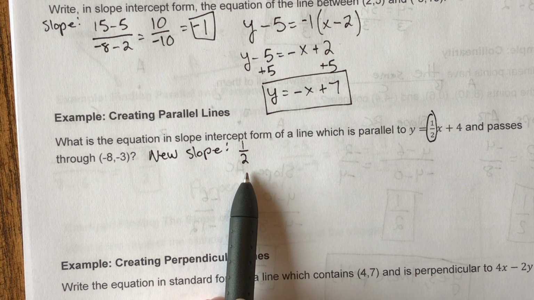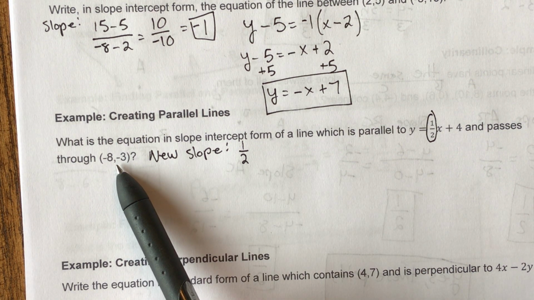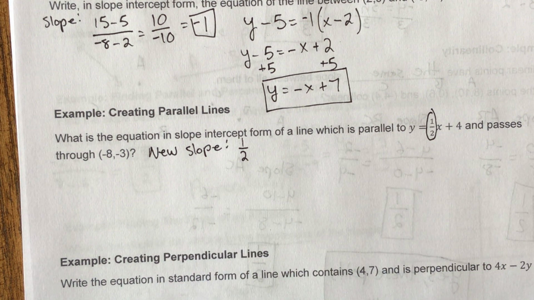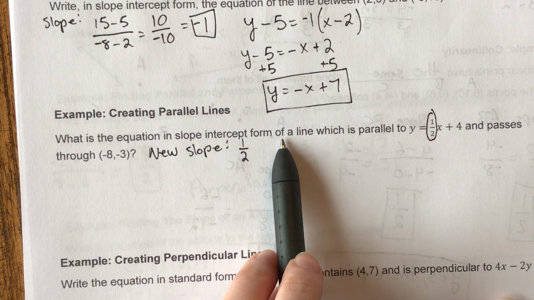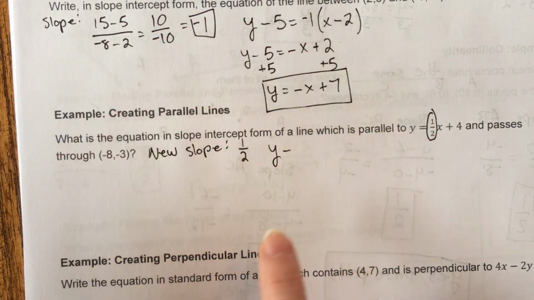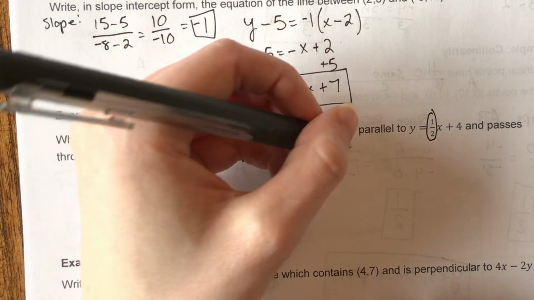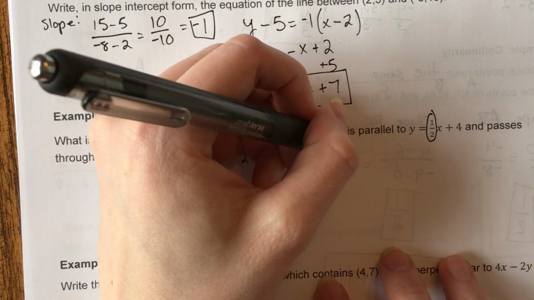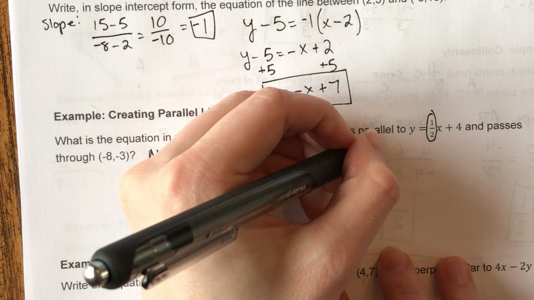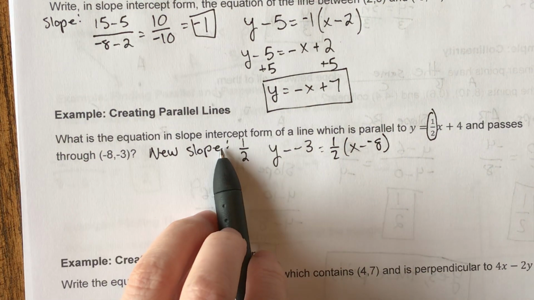So now I have a new slope, and this line needs to pass through this point. Well, that gives me a point and a slope. I am able to make an equation in point slope form and then turn it into slope intercept form, the same way we did above here. So we'll start in point slope form. So y minus y1, which is -3, make sure you've got the minus negative, equals m, my slope of 1/2, parentheses x minus x1, that would be minus -8.